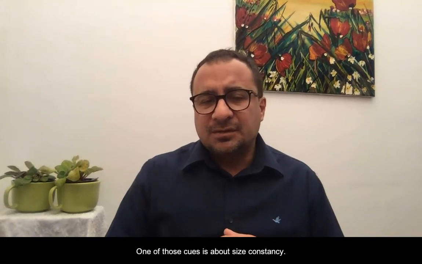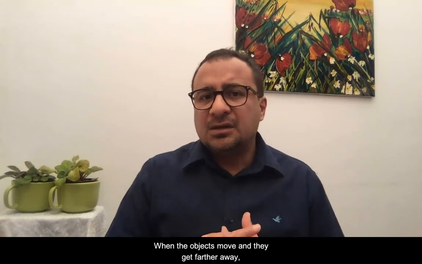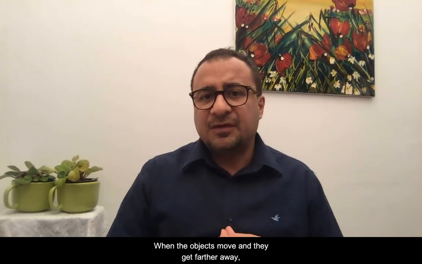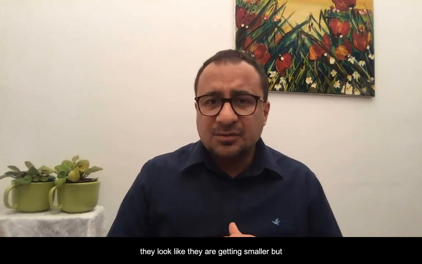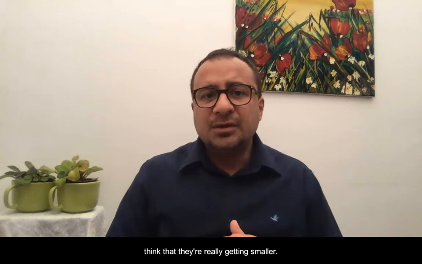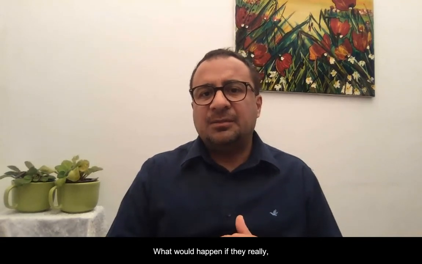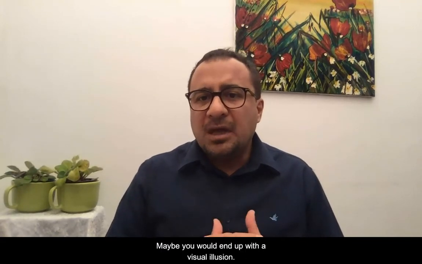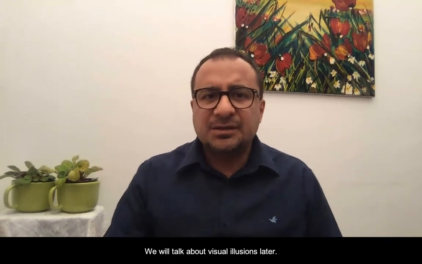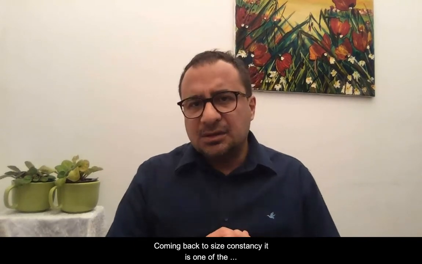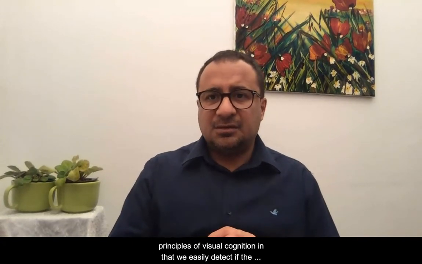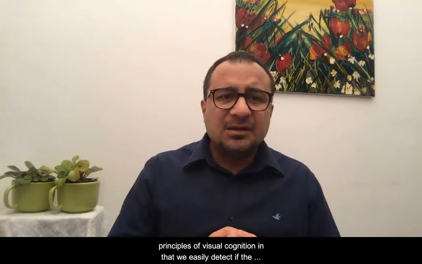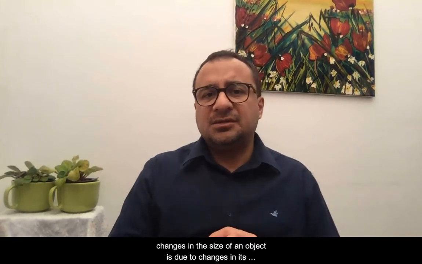One of those cues is about size constancy. When the objects move and they get farther away, they look like they're getting smaller, but we do not think that they are really getting smaller. So what would happen if they really, physically would get smaller? Maybe you would end up with a visual illusion. So we will talk about visual illusions later. Coming back to size constancy, it is one of the principles of visual cognition in that we easily detect if the changes in the size of an object is due to changes in its distance to us.